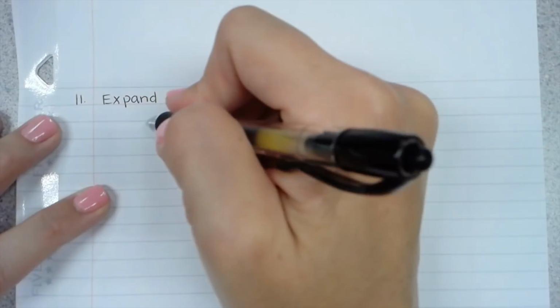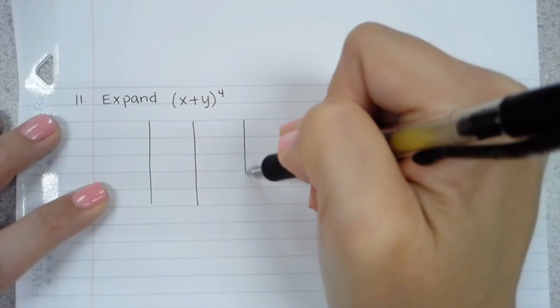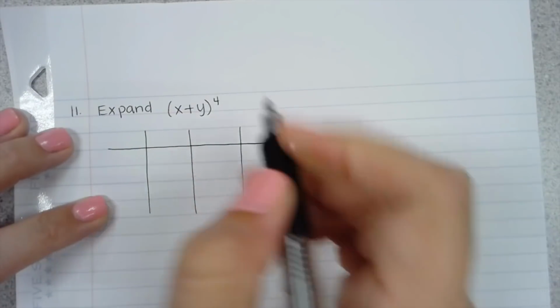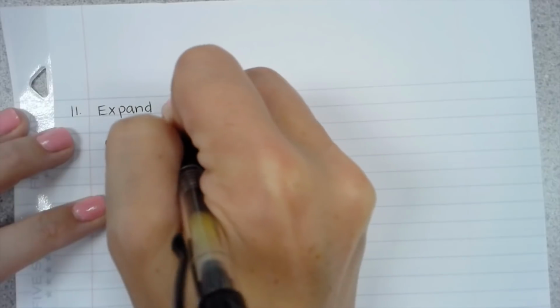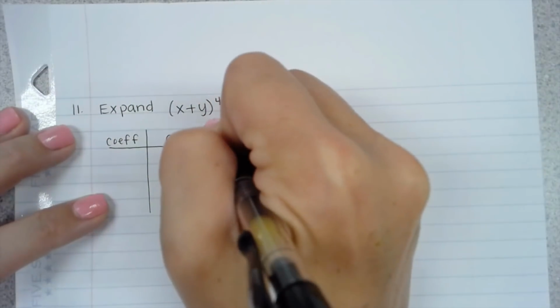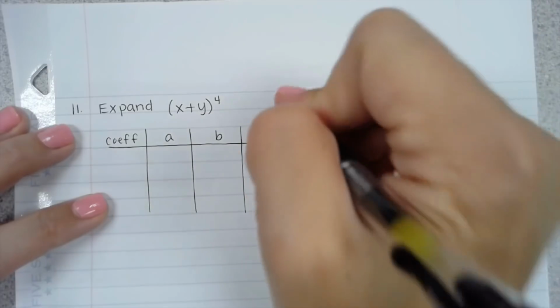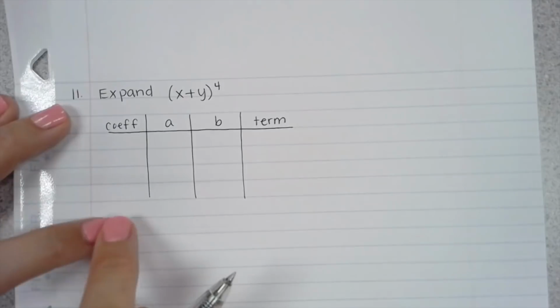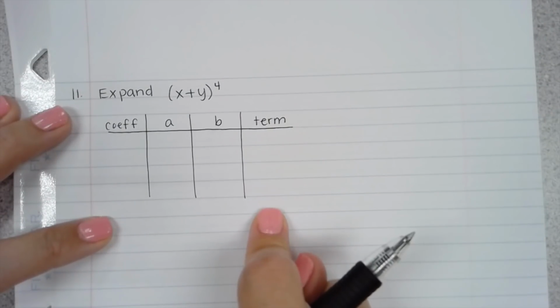If I'm doing x plus y to the 4th power, I'm going to make a table to organize my work. And so remember, the 4 columns are the table. This is your coefficient. This is your A term, which is the first part of your parentheses. This is your B term, which is whatever is the second part of your parentheses, including the sign in between. And then this is going to be the term in the expression. If you're used to not using a table and just writing it out the long way left to right, you'll just be checking that your terms match up the same as mine.